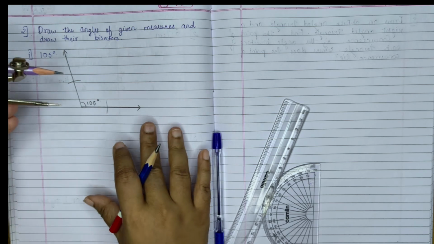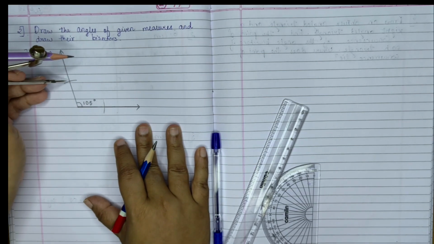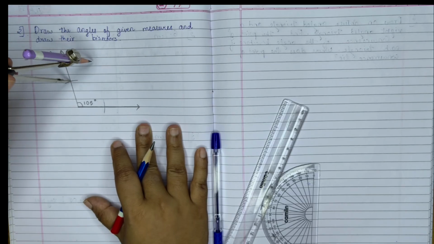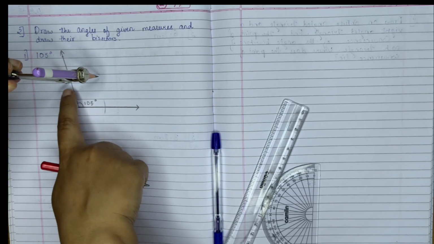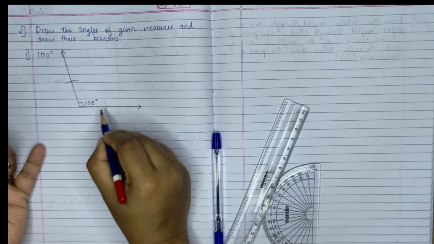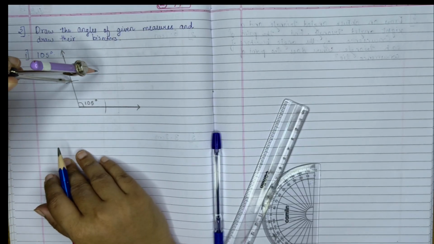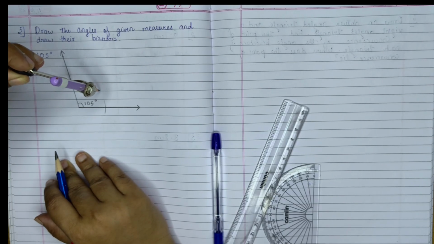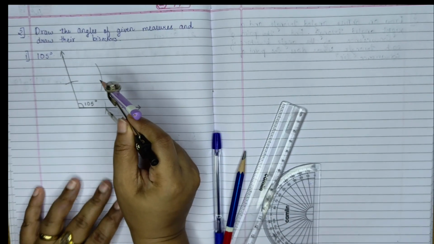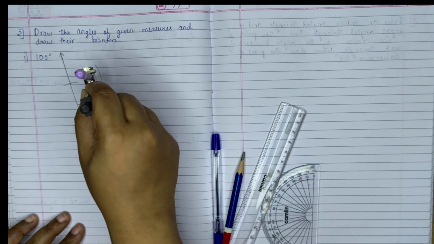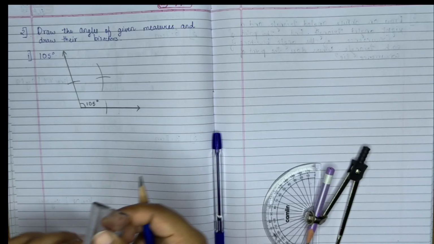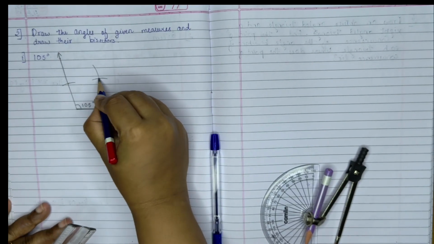Then if you want, you can increase the compass a little bit, not much, and keep the point where we made the arc, where we have cut on the arm. Keep it on that point, and on this point again, and make an arc from both sides. Now what we will do is join it. So this is our bisector.